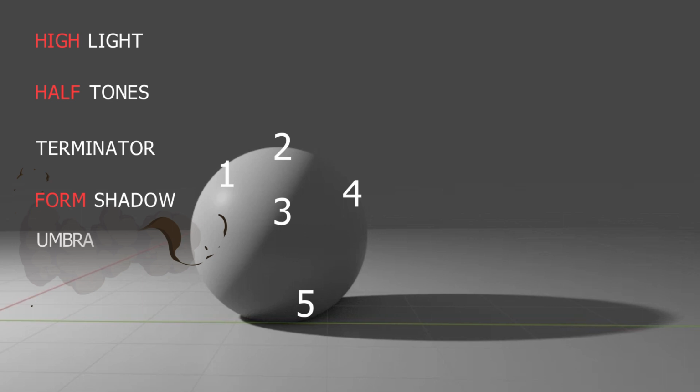Number five is the Ombre. It is a Latin word for contact shadow, or the occlusion as some guys name it. It is simply the darkest part of the cast shadow. It's right beneath the object and no light can reach there, so it's kind of purely black. You can't see any light in there.